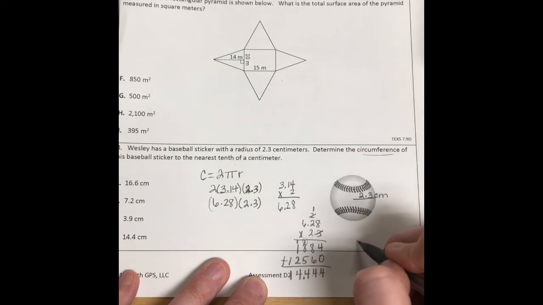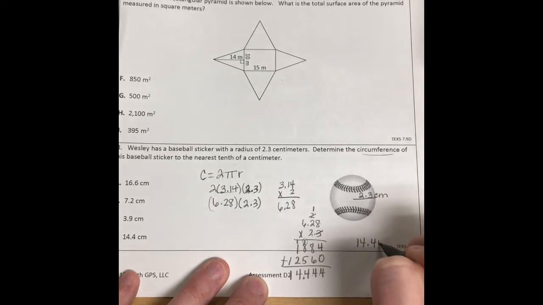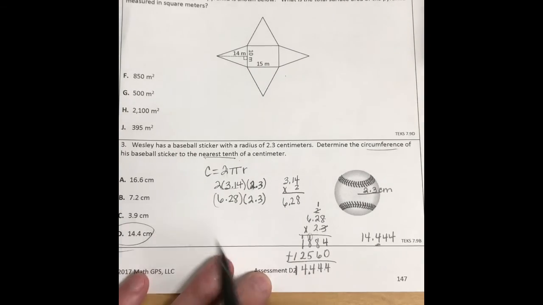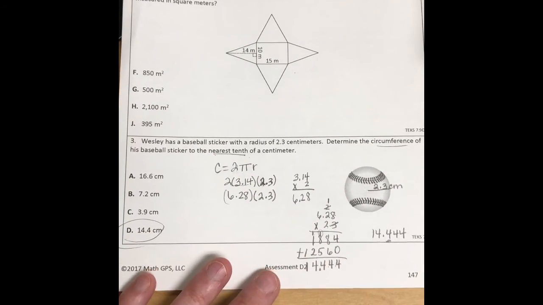So we have 14.444. It says to the nearest tenth. Here's your tenths place. So if you chose D, you picked the right answer.